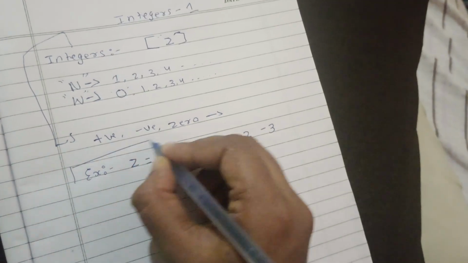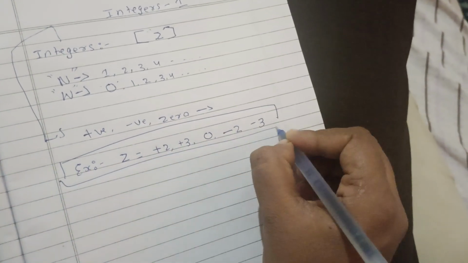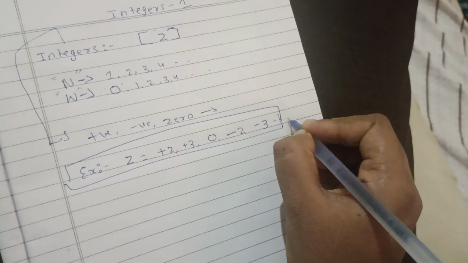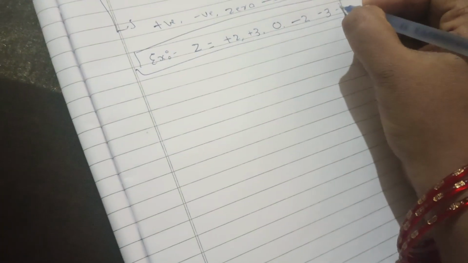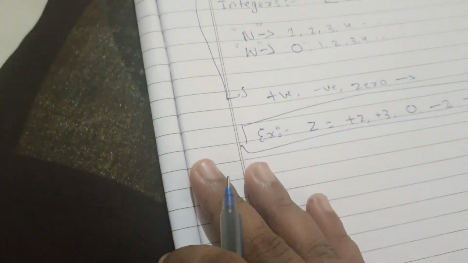These are all nothing but integers, that is minus 2, minus 3, minus 1, anything.